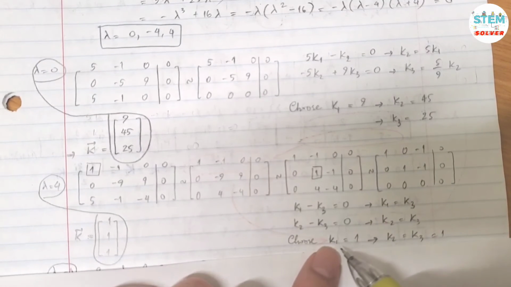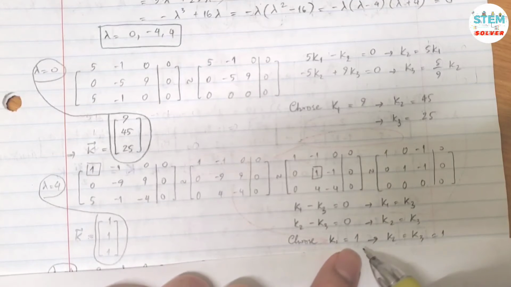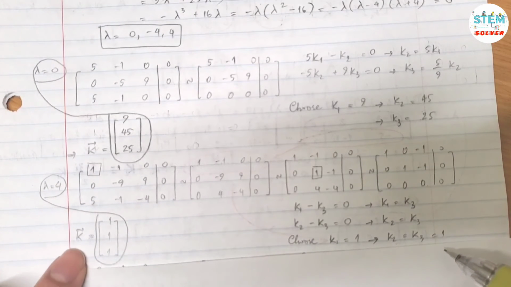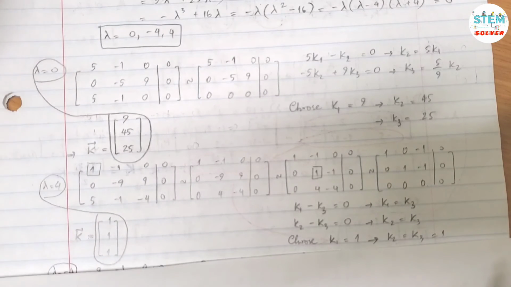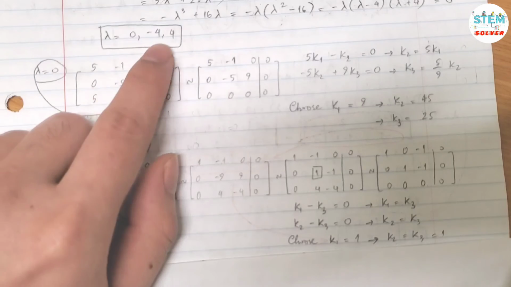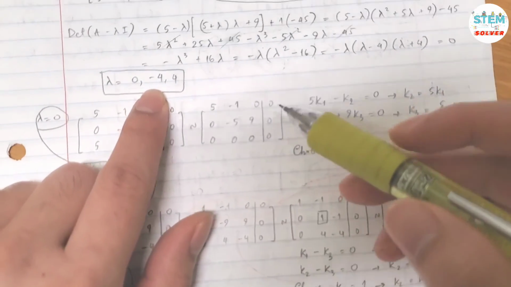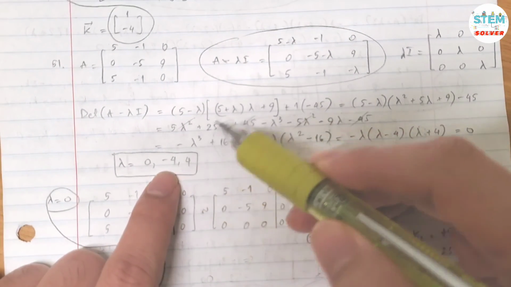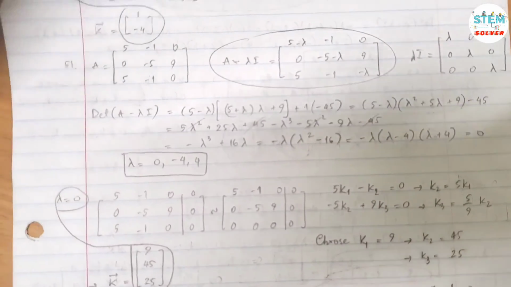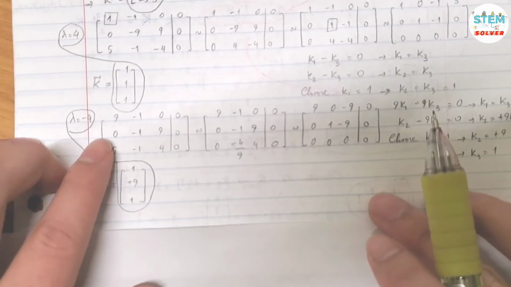Okay. So if I choose k1 equals 1, then k2 equals k3, which is also equal to 1. Then my eigenvector for lambda equals 4 is 1, 1, 1. Right, now you're going to do the same thing for lambda equals -4. Okay, so plug lambda equals -4 into this matrix. That gives you this matrix down here.